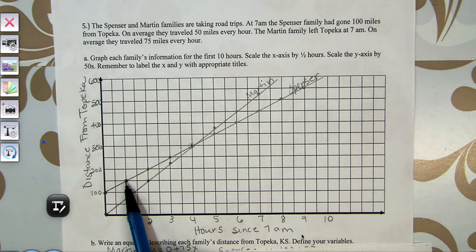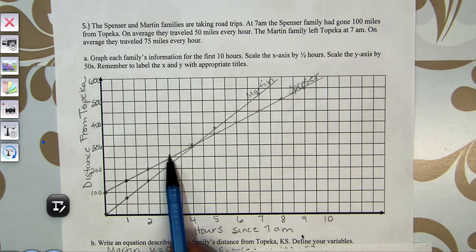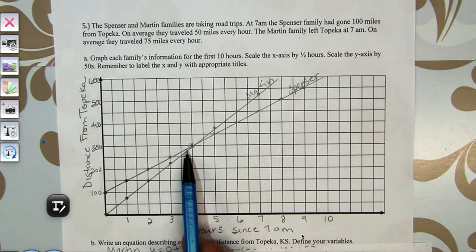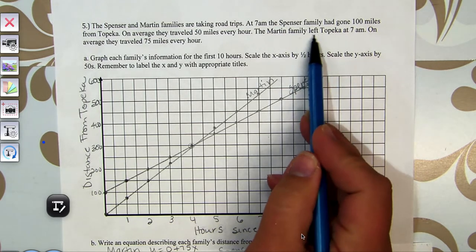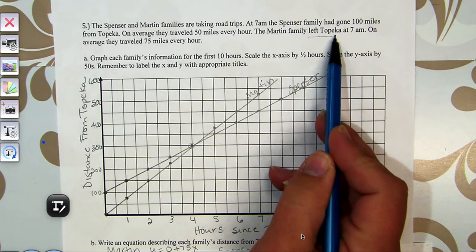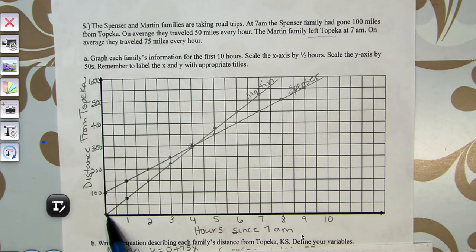Then I was able to go over 2 spaces and up 1, over 2 spaces and up 1 to get my unit rate plotted correctly. The Martin family left Topeka right at 7 a.m., so that means they're at mile marker 0, okay?